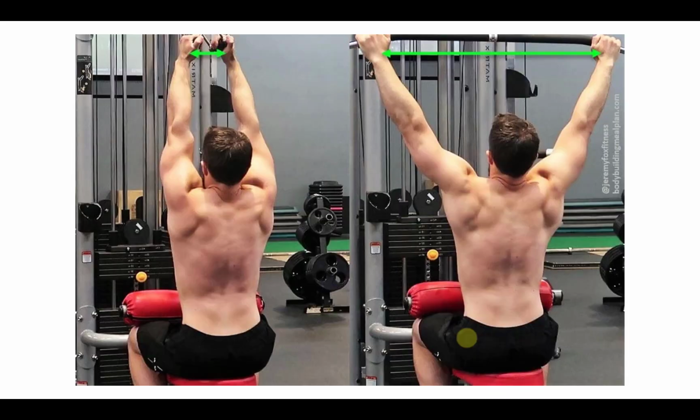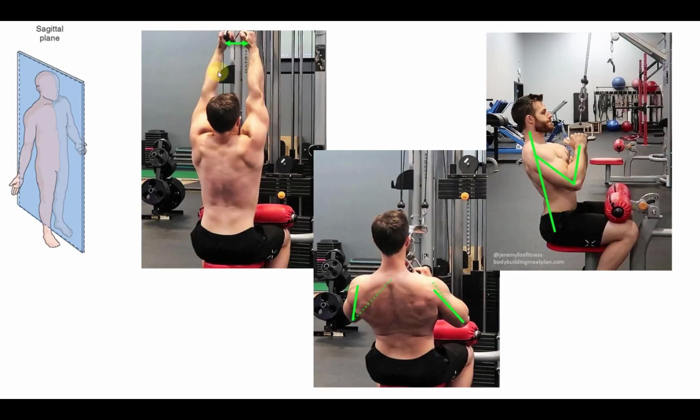Same application applies to pulling exercises. On the left, you see a narrow grip start. On the right, you see a wide grip start. And if I do a narrow grip, this is going to force me into the sagittal plane. You can see here, as I pull down, that the shoulder is going to go through more flexion and extension. And if I represent the body segments as these lines, here's the torso, here's the upper arm, here's the forearm, you can see quite a bit of movement there.